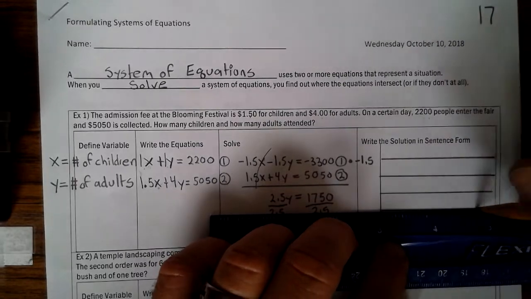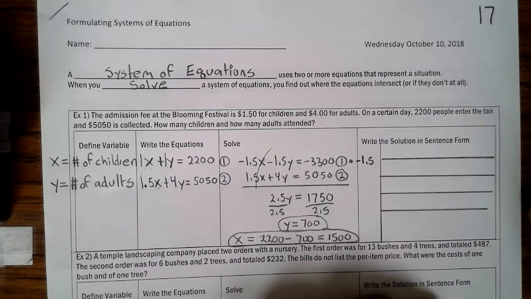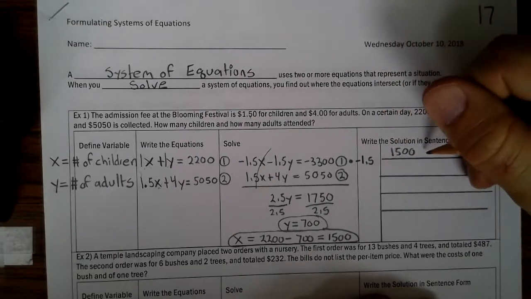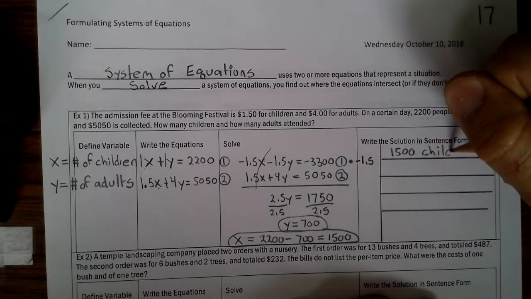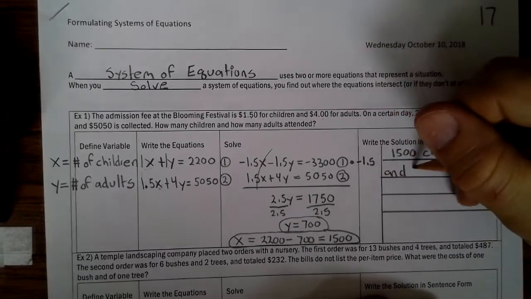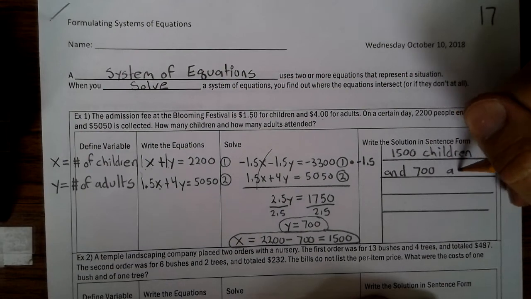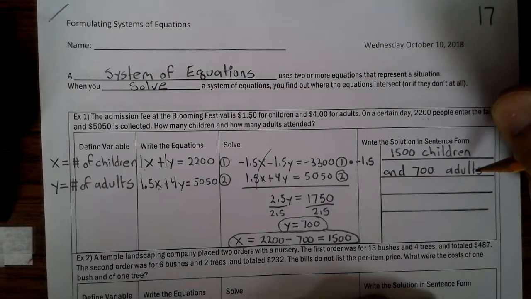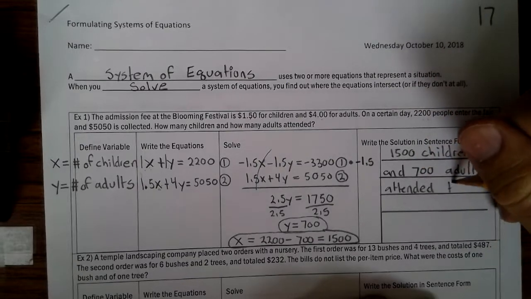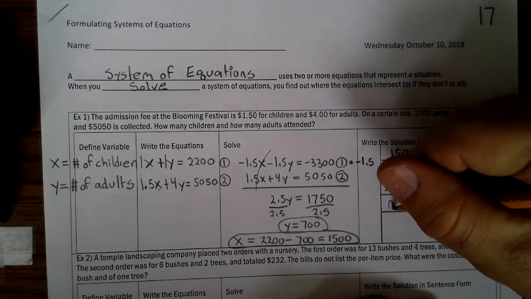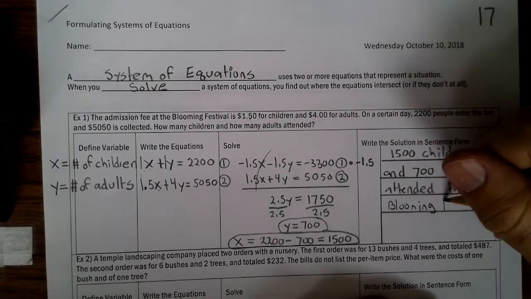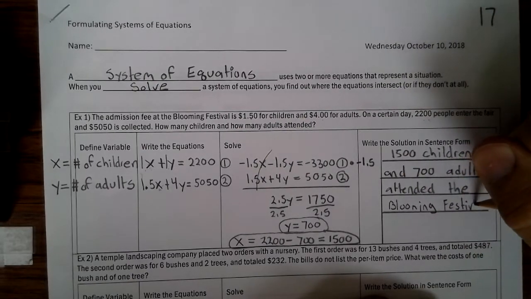So you would say 1,500 children and 700 adults attended the Blooming Festival. All right, so finish up example 1.